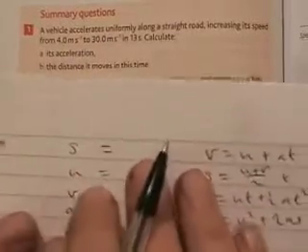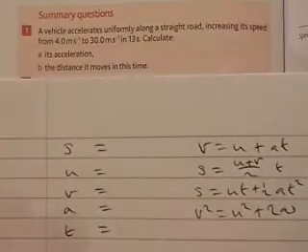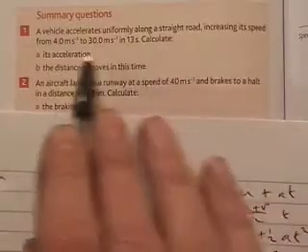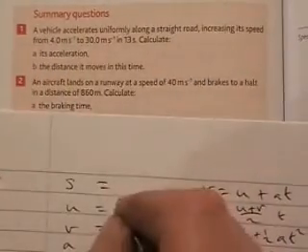Question 1 is a straightforward SUVAT question. It's important that we go through it the right way. So we start by writing out SUVAT and we look through. What do we know? It says what the speed was to begin with, so u is known.